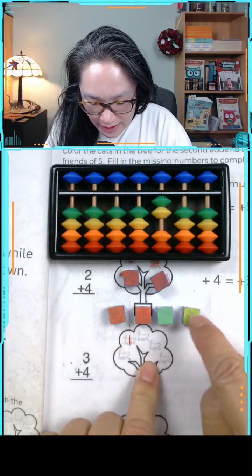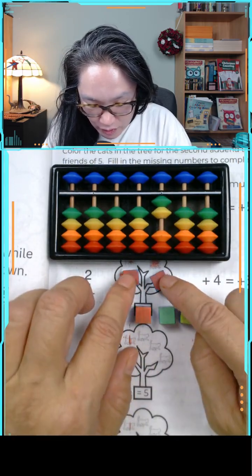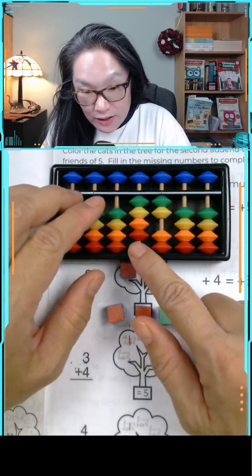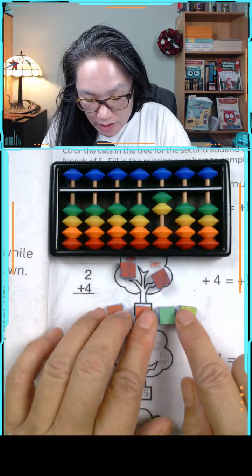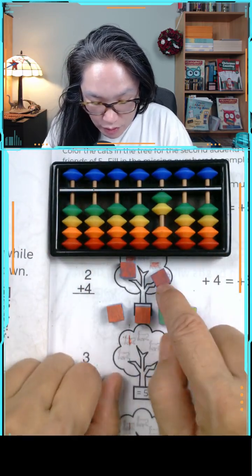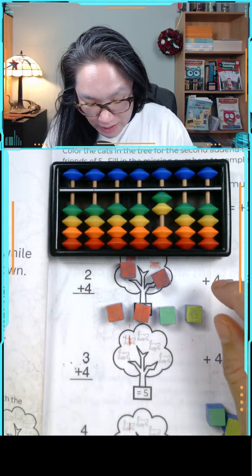So we have 4 on the abacus, right? 1, 2, 3, 4. I want to add this to the 2. Again, we're not going to do this because that is 42. What we want to do is add the 4 to the 1's place. But we're not going to count up. We're not going to be like 2, 3, 4, 5, 6. We're not going to do that. What we're going to do is understand a concept.